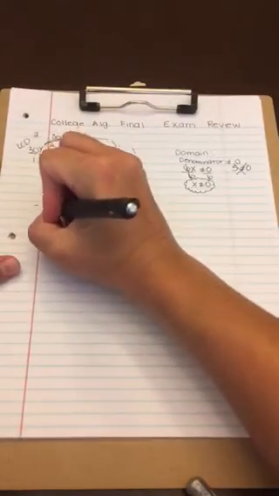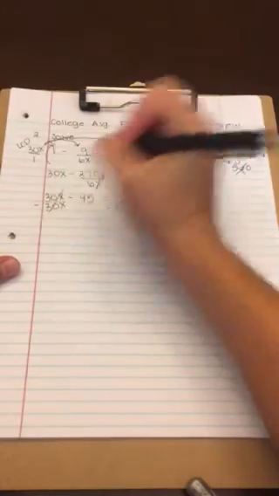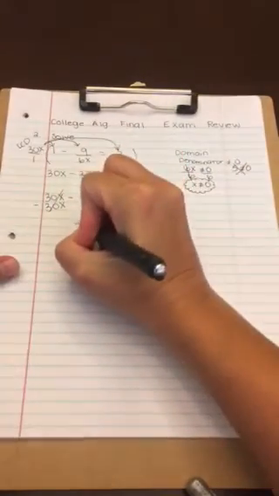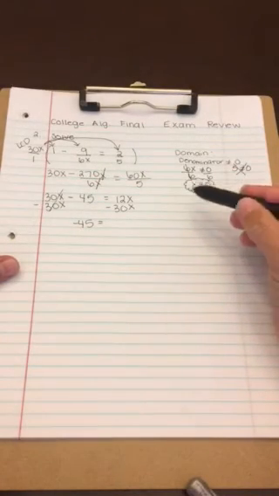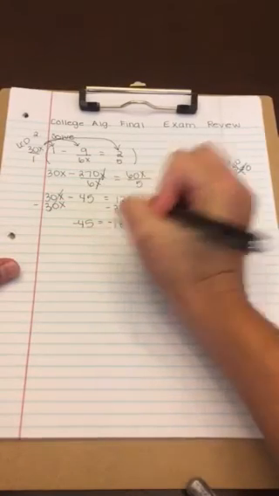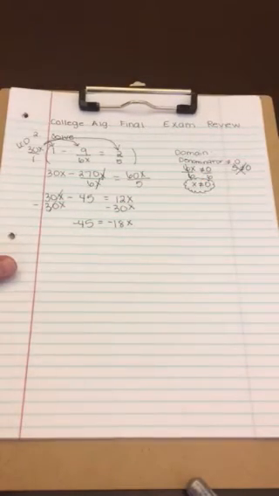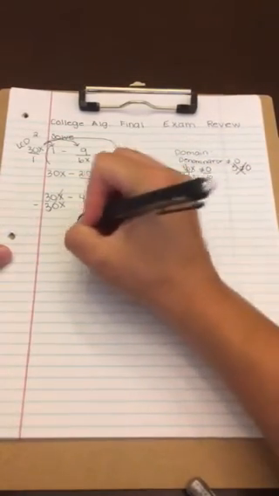So I'm going to try to get x by itself. I'm going to subtract 30x from both sides to combine my like terms. Left with negative 45 equals 12x minus 30x will give me negative 18x. Last but not least, to try to get x by itself, I need to divide both sides by negative 18.